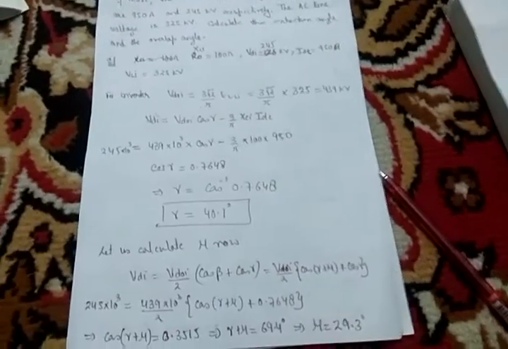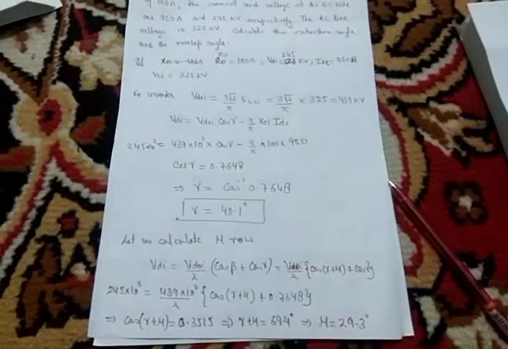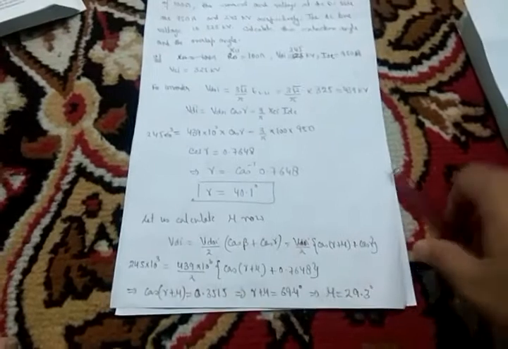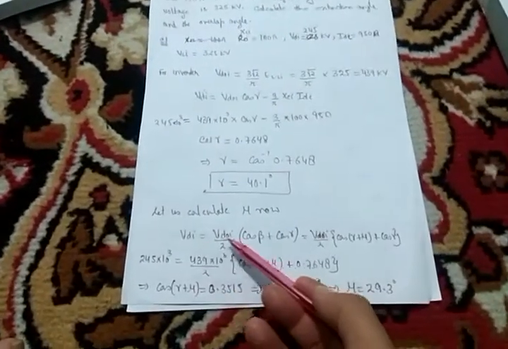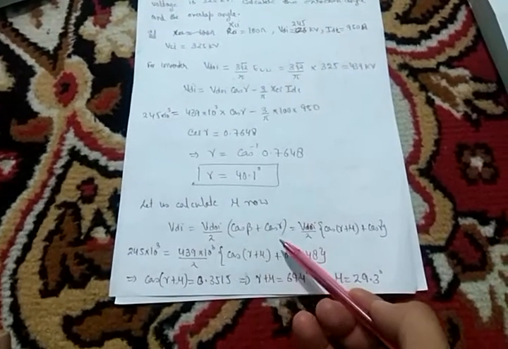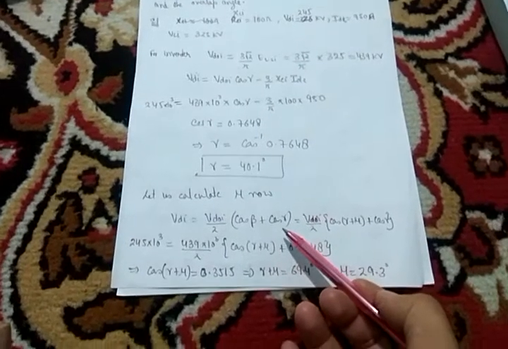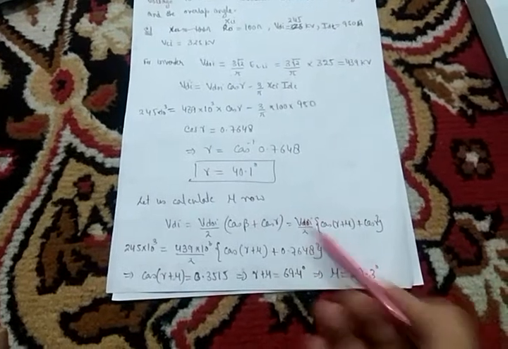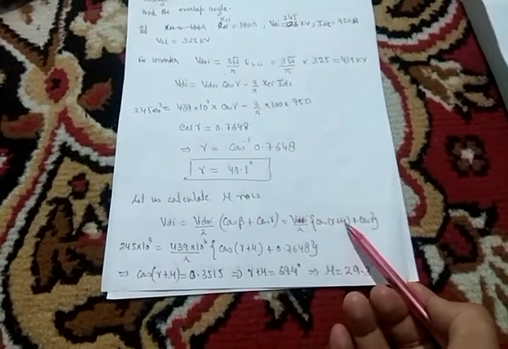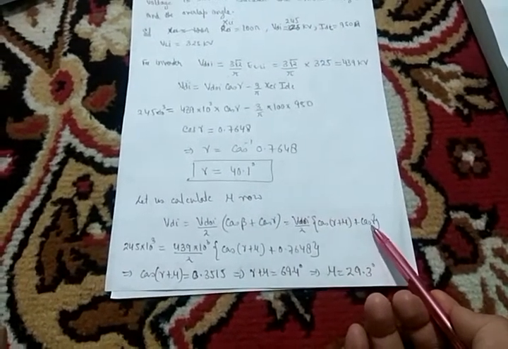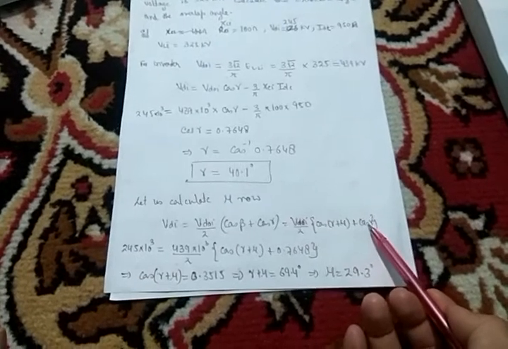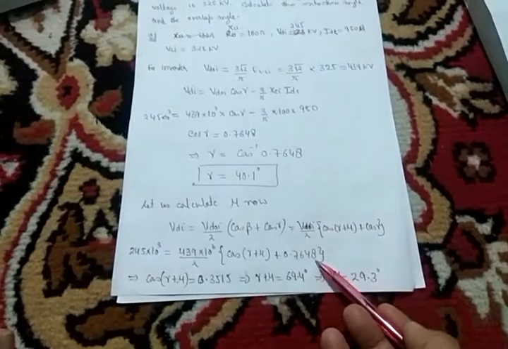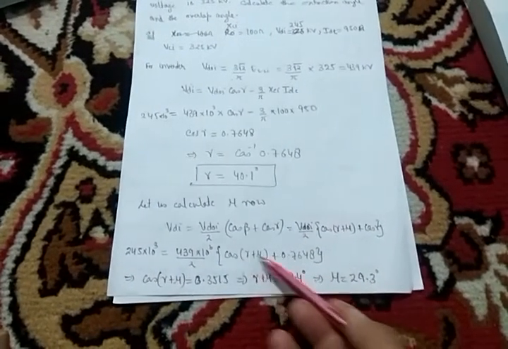Now we have to calculate the overlap angle as well. Overlap angle means we have to calculate mu now. So let us use the formula VDI is equal to VDOI by 2 into cos beta plus cos gamma for the inverter. Which is equal to VDOI upon 2 into cos of gamma plus mu, plus cos of gamma. And cos of gamma is 0.7648. Substituting it here, from here I will get cos of gamma plus mu.